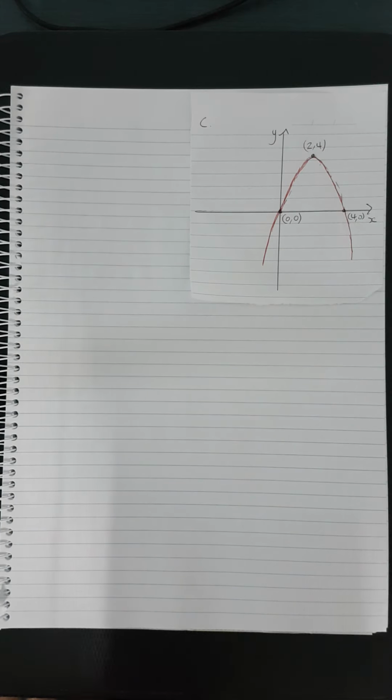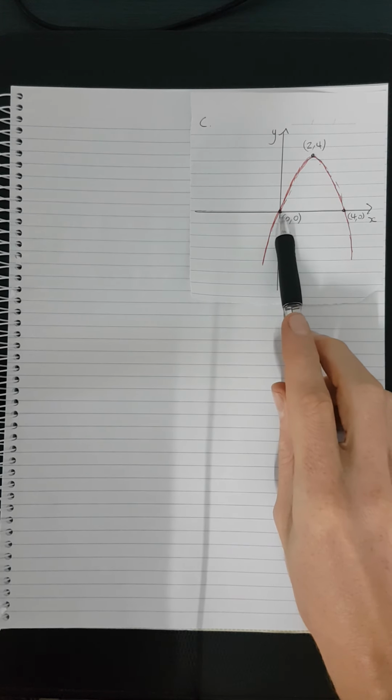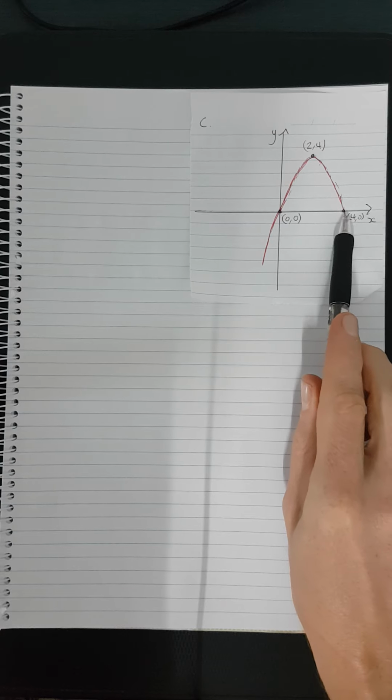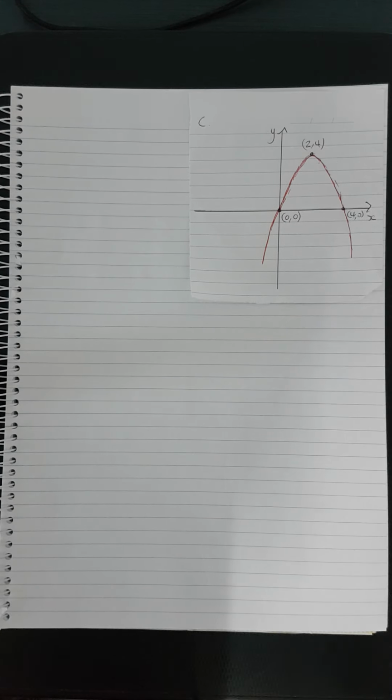Okay, so let's look at question C again from the graphs of derivatives worksheet. So I've just done a rough sketch of the function here. Now what we need to remember is, when we're solving quadratic equations, we're looking for these 2 points where the actual function crosses the x-axis.